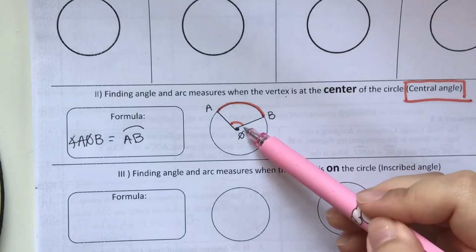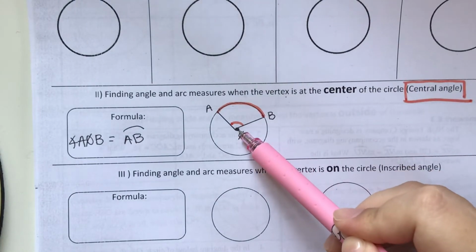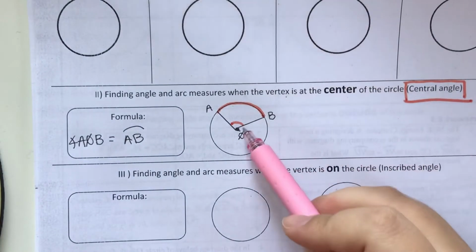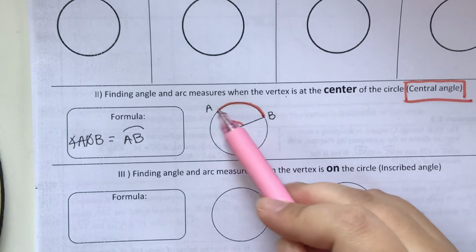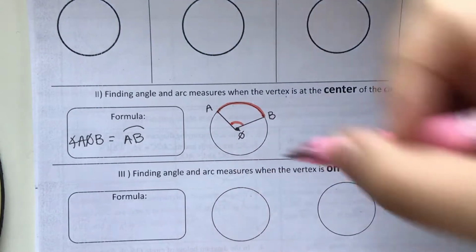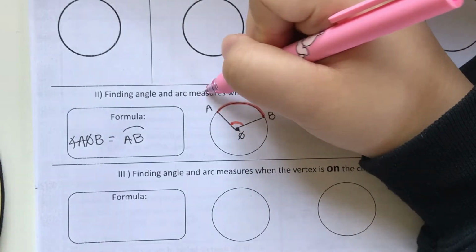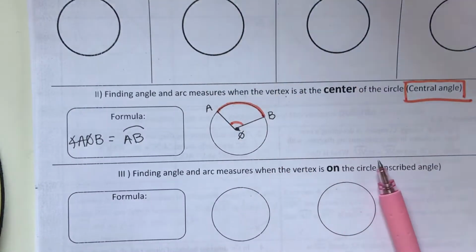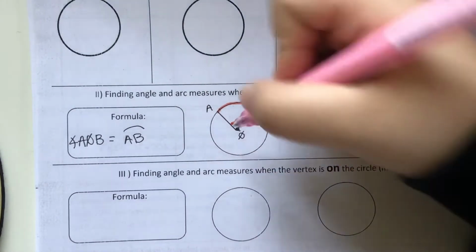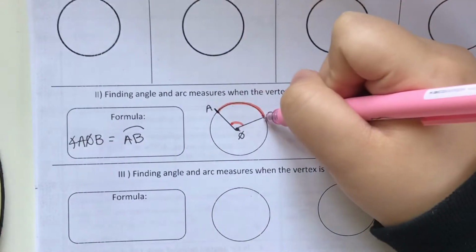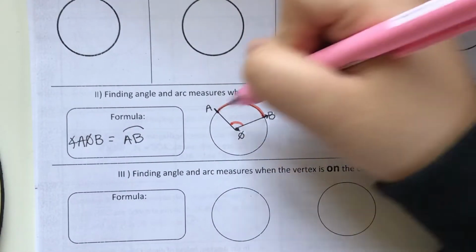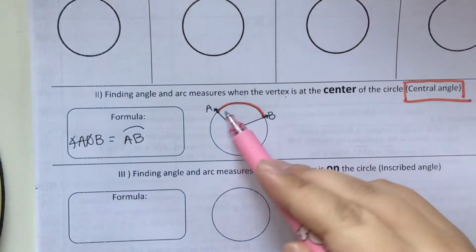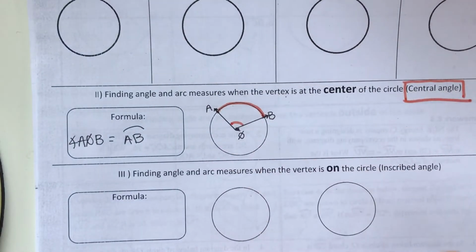Central angle, representing that the vertex is at the center, has the same measurement as arc AB. You see how if I extend this line and this line, this arc will be right between the lines? So this is the arc that I am looking at.